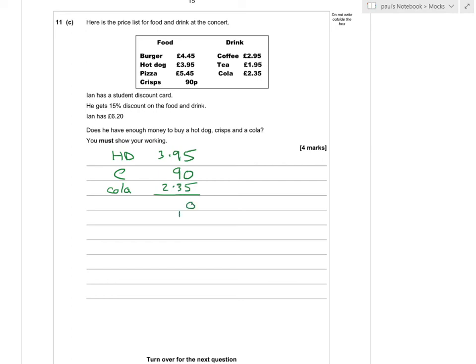So 18, 19, 20, 21, 22, 3, 4, 5, 6, 7. So it's going to cost him £7.20, but he's got a discount, hasn't he? So £7.20 times 15% equals, so £7.20 times 15 divided by 100 is £1 and 8 pence. Okay. So let's do the price and then we'll take away the £1 and 8 pence. Yeah, see how much he's got left.